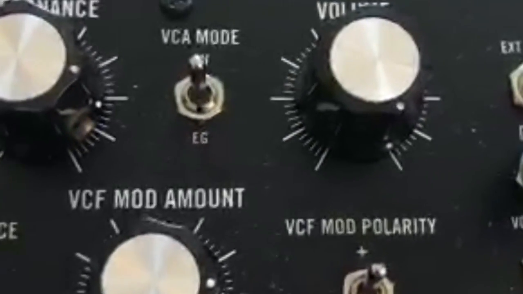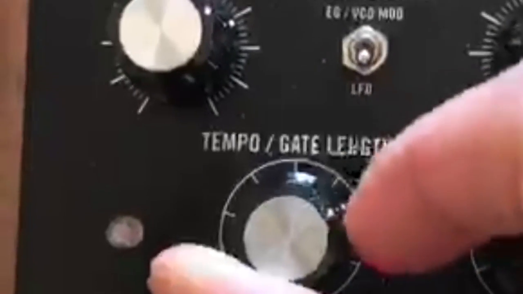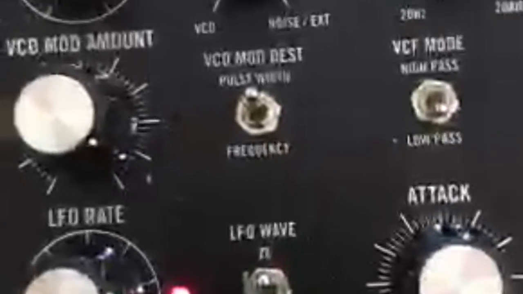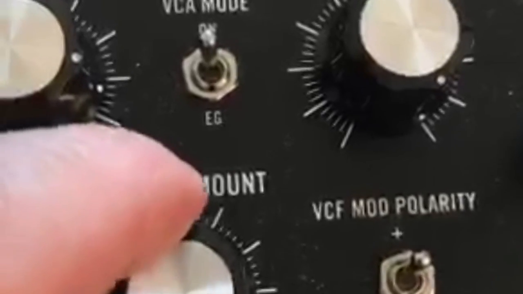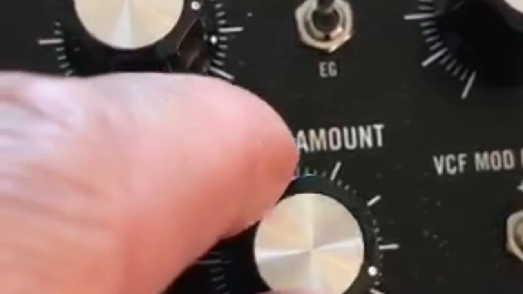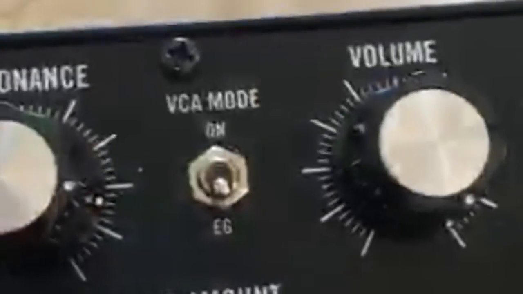Now I'm going to change a couple other things here. I'm going to change the mod again on the VCO. I'm going to increase the speed on the tempo. Increase the speed on the LFO. Bring the decay down a little bit. And then change the VCF mod amount, which is significant. Change the VCA to the equalization, seeing what goes on here. And change the pulse width to frequency.